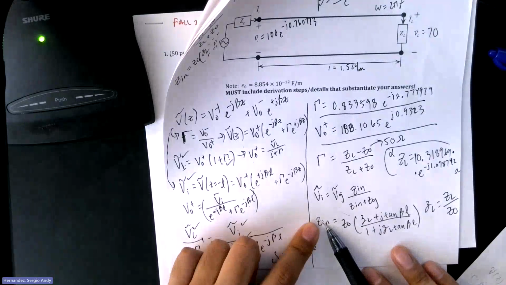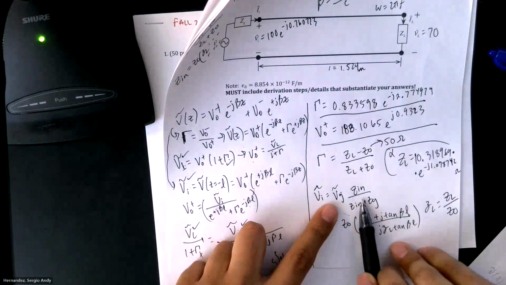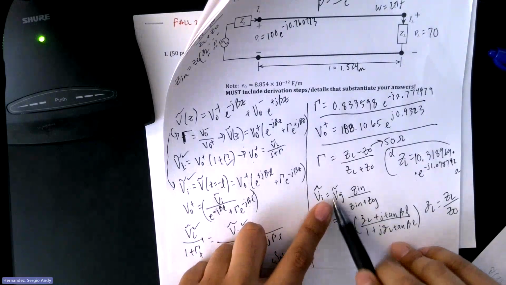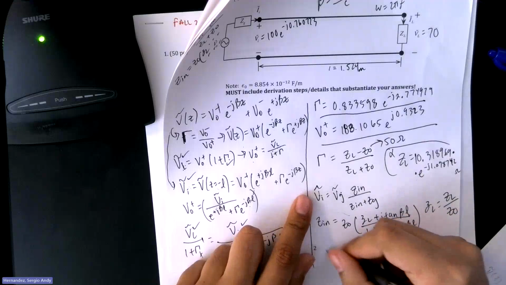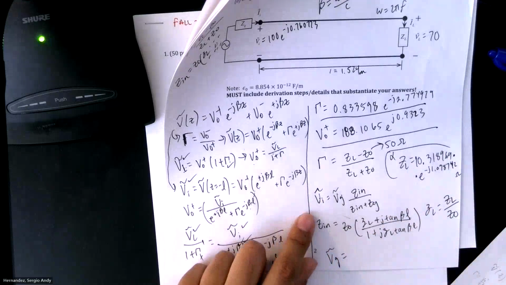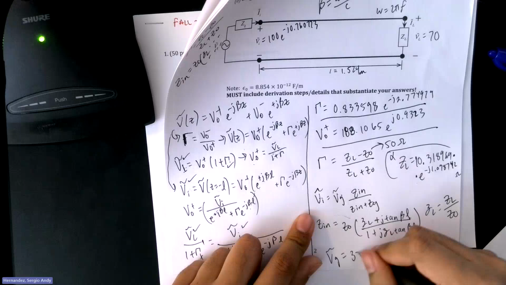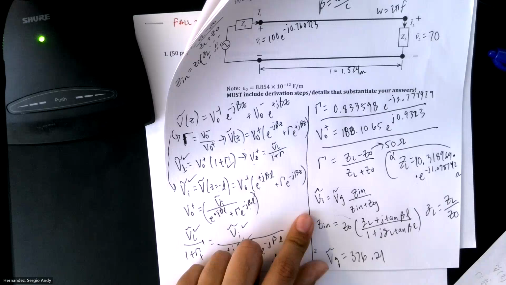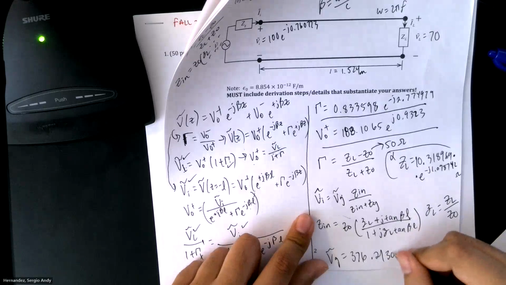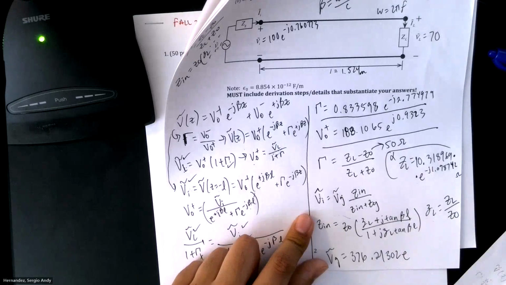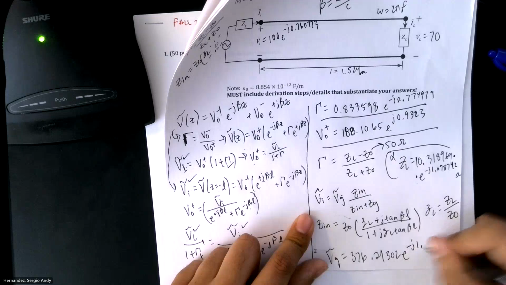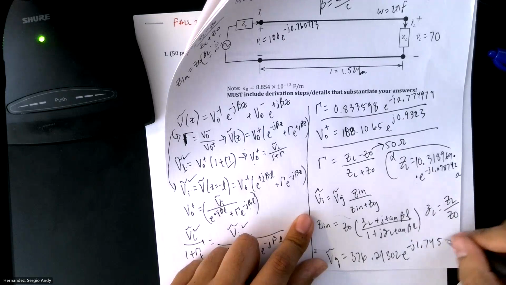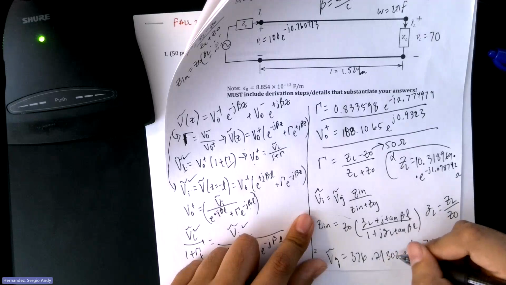And then you get your Zn value, you plug it in here, and then you seesaw for VG, and you end up getting a final value of VG equals 6.21302.